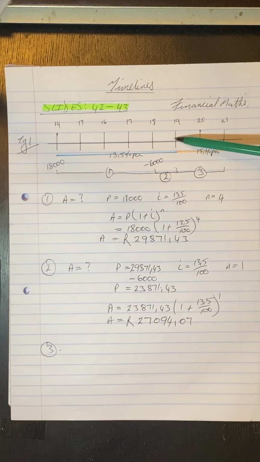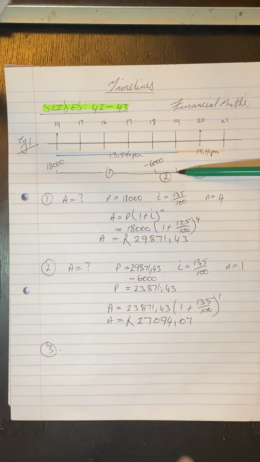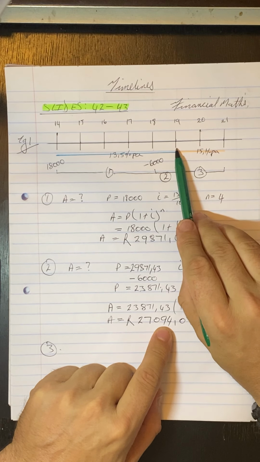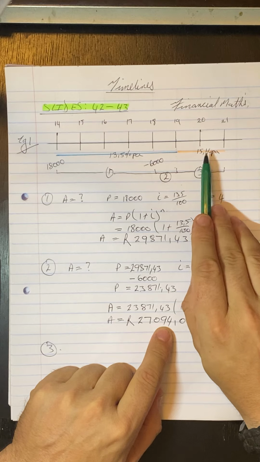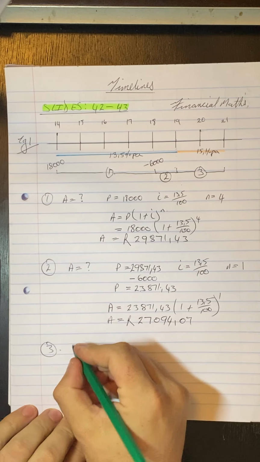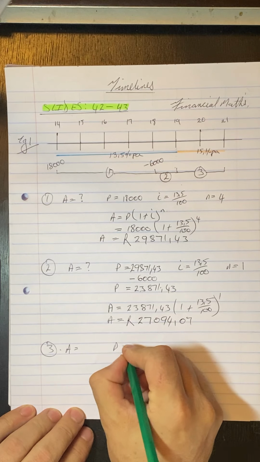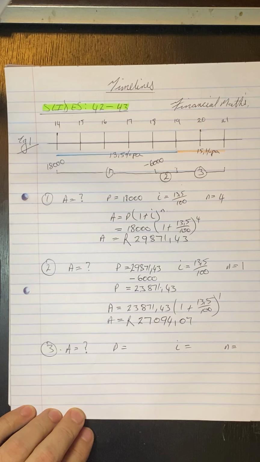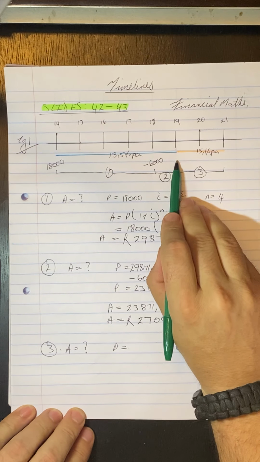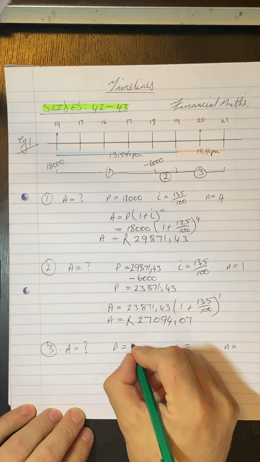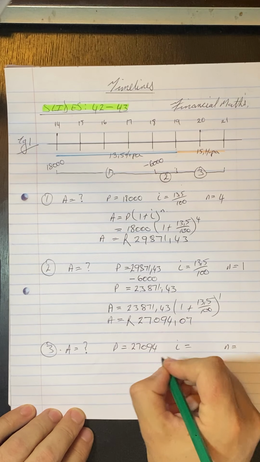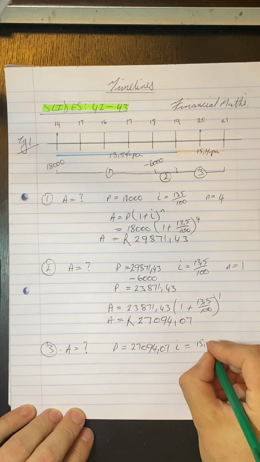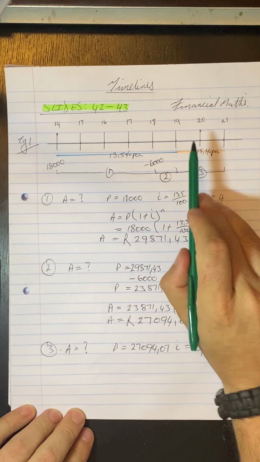So starting at this point here, we've got this 27,094 Rand and 7 cents. We know what our time period is going to be here. It's going to be 1, 2, but our interest rate has changed for this one. So A is equal to, P is equal to, I is equal to, and N is equal to. So the accumulated amount we're going to figure out. Our principal amount is whatever we had at this point here, which we worked out here. It's 27,094 and 7 cents. Our interest rate now is this orange one, which is 15.1 over 100. And now our time period is 2.